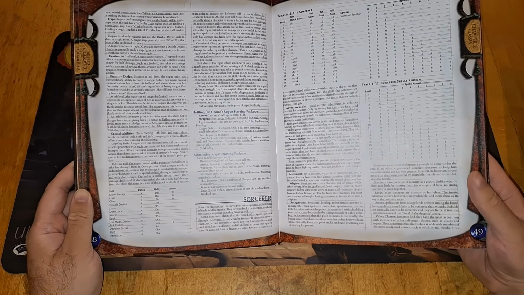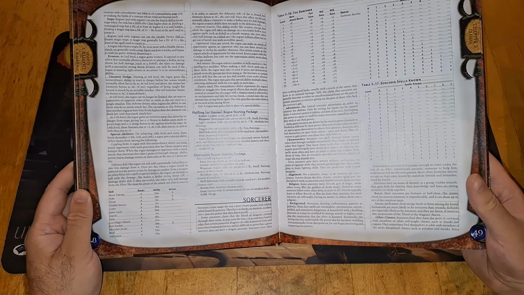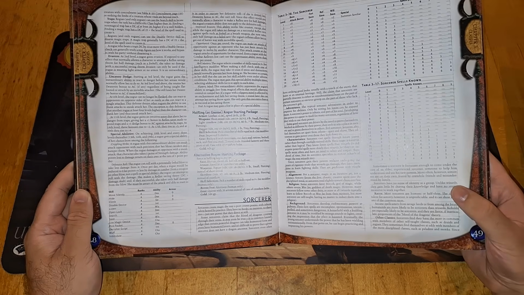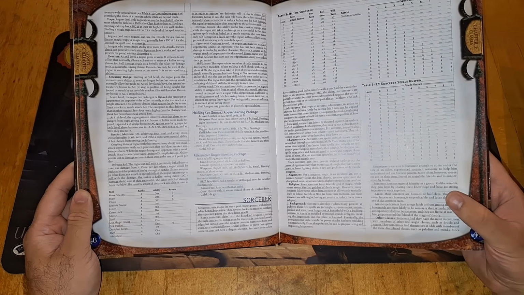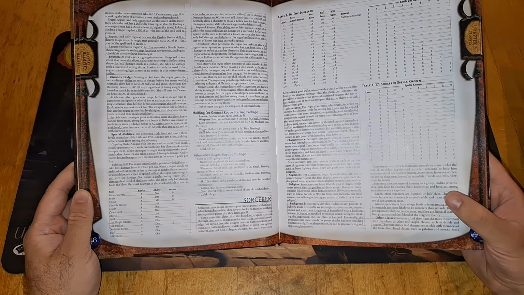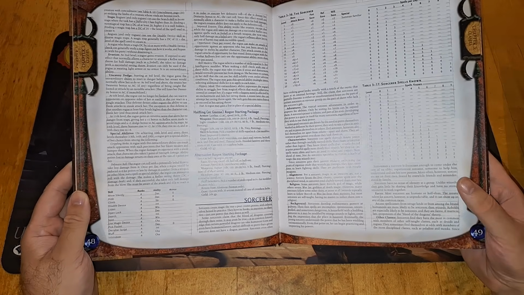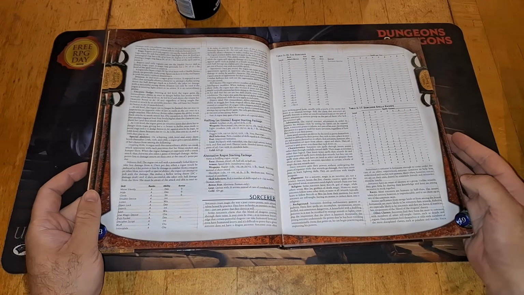And then Slippery Mind. This extraordinary ability represents a rogue's ability to wriggle free from magical effects that would otherwise control and compel her. If a rogue with Slippery Mind is affected by an enchantment and fails the saving throw, 1 round later she can attempt the saving throw again, although she only gets the 1 extra chance. Or you could take a feat in lieu of the special abilities.